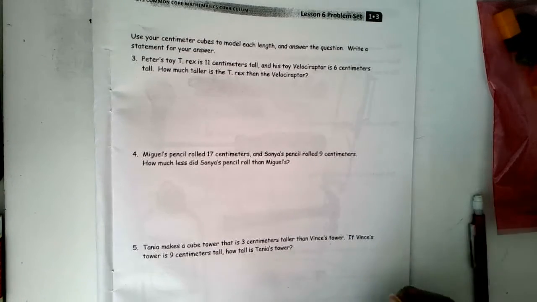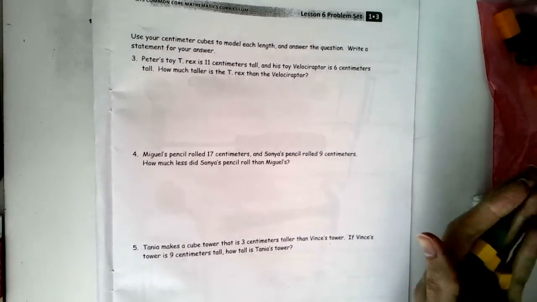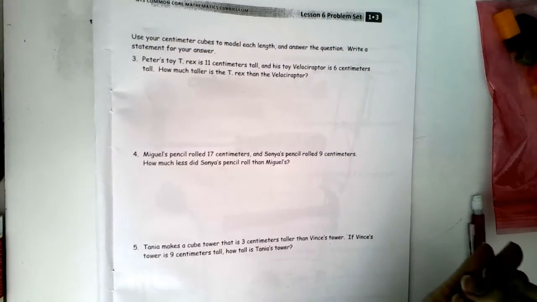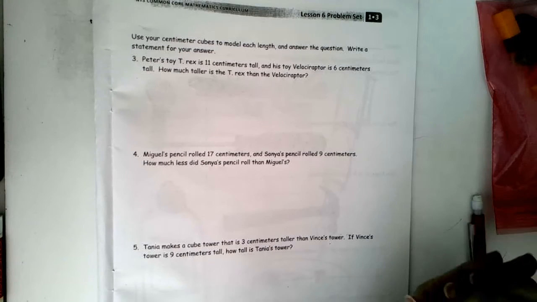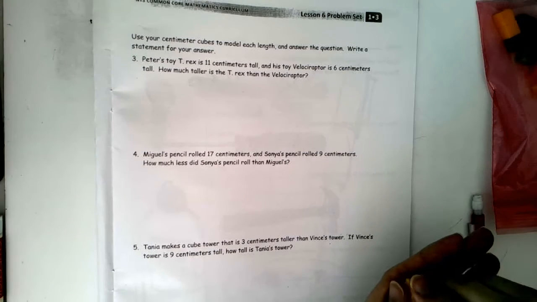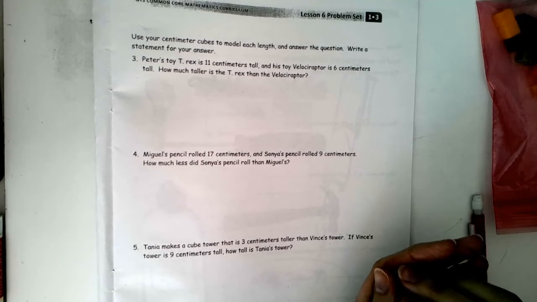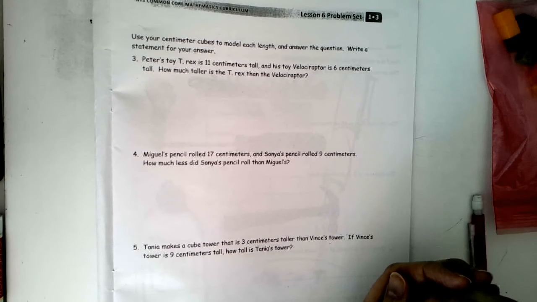Okay, let's try number 3. We're going to use our centimeters to model each length. That means we're going to make the length that they give us in the story problem with our cubes. Peter's toy T-Rex is 11 centimeters tall, and his Velociraptor is 6 centimeters tall. The question is, how much taller is the T-Rex than the Velociraptor?